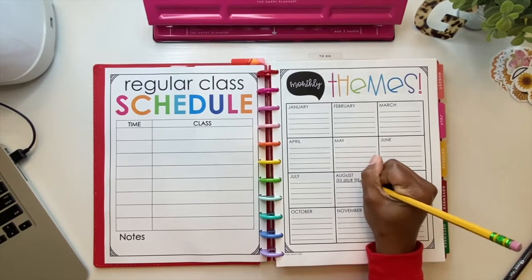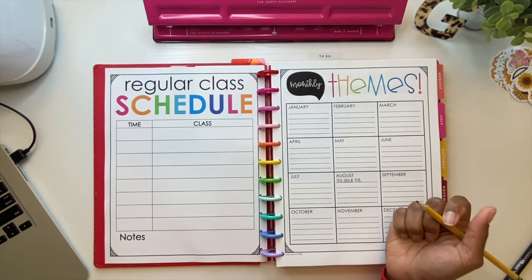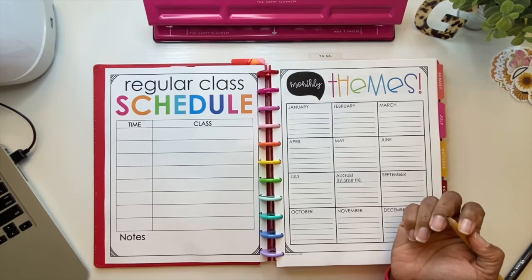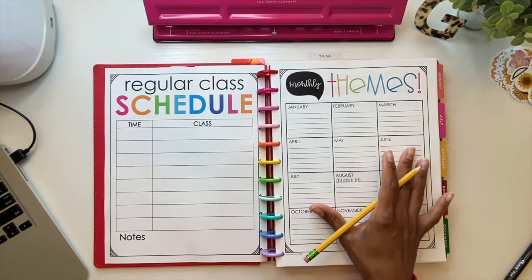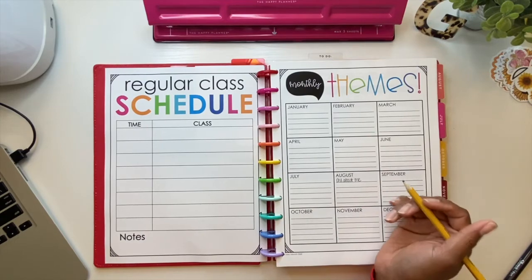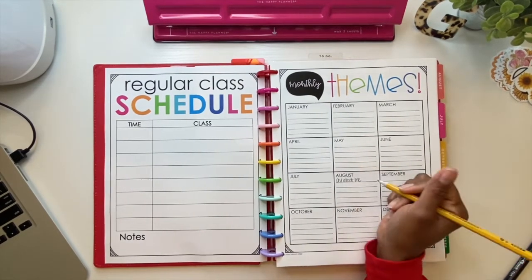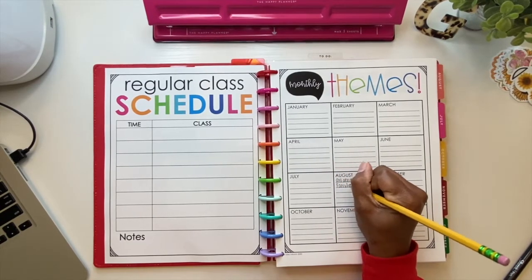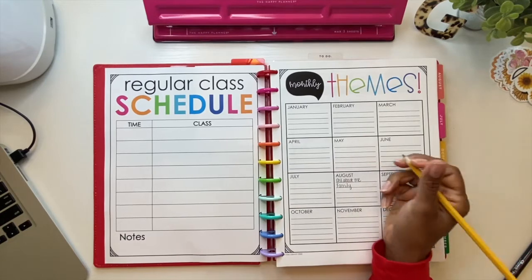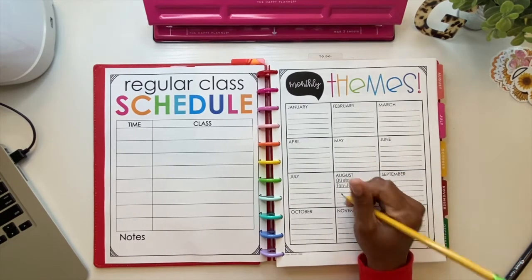And this helps me with planning because that way I can start to think about different books, different activities, different things that I want to do when I start thinking about these different themes that I'm going to be planning around. So we're going to be talking about all about me. We're going to be talking about our families, basically just trying to get to know each other. And then we're also going to be talking about school.